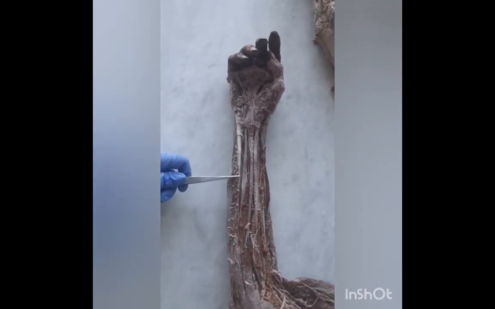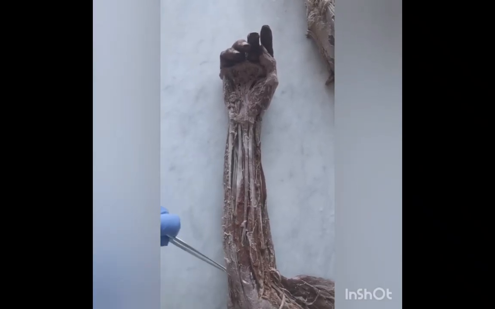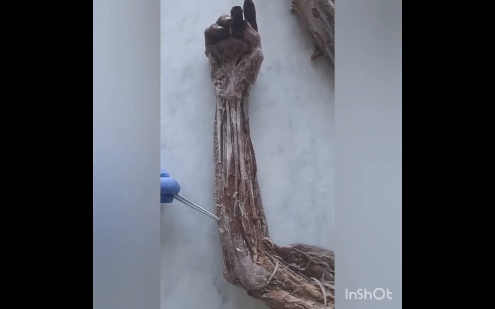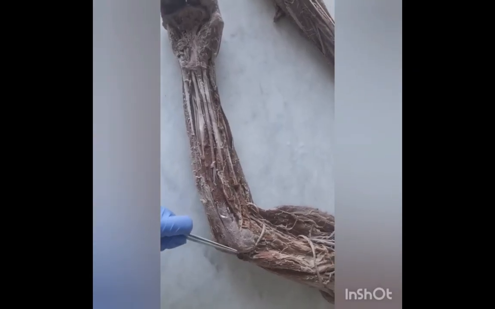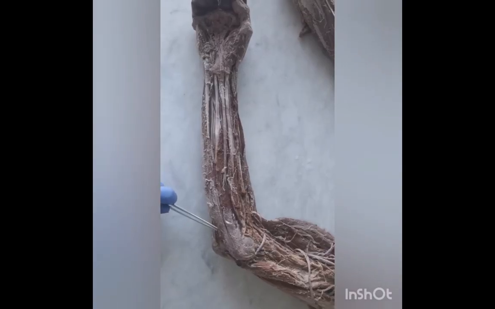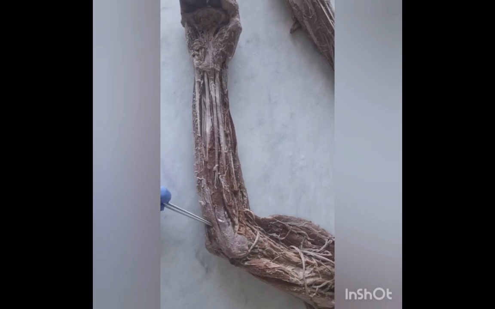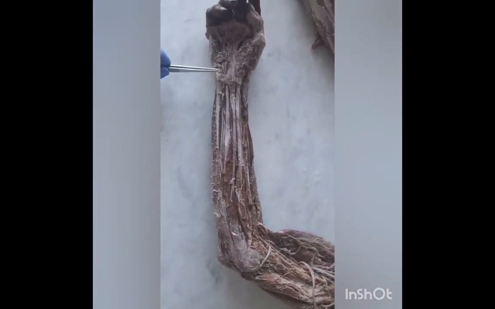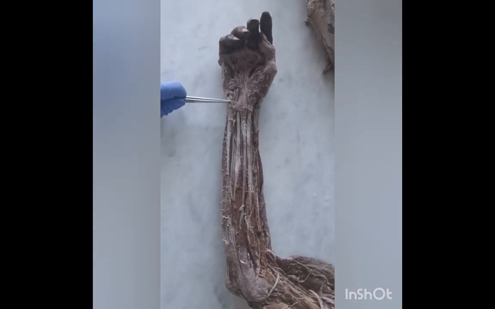The most medially positioned muscle of the superficial layer is the flexor carpi ulnaris, and it has two heads. With its humeral head, it originates on the medial epicondyle of the humerus, and with its ulnar head, it originates on the upper two-thirds of the posterior border of the ulna. The insertion of the flexor carpi ulnaris is on the pisiform bone.